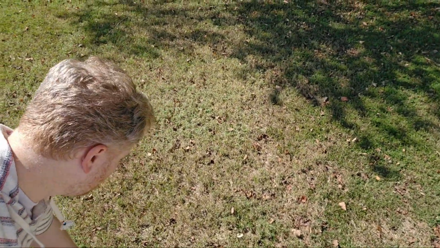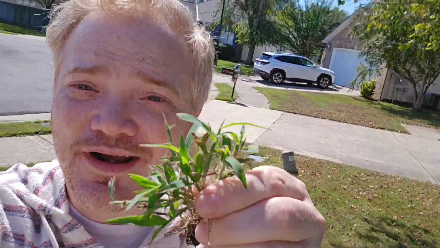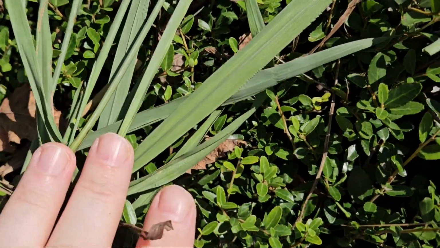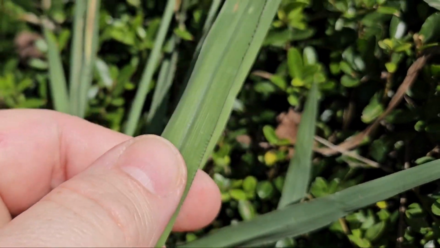C4 plants do things differently. Like this grass. While the classic C4 plant is something like corn, you will notice grasses like this, they have an appearance that's not unlike corn. This is crabgrass, as you would commonly call it. And I want you to look at the leaves.